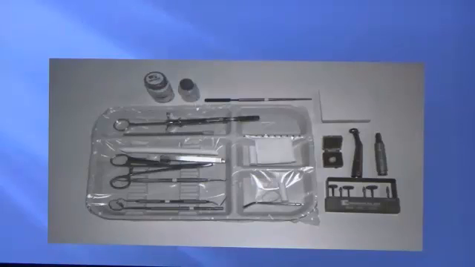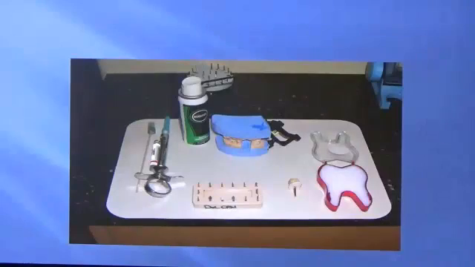Here's some glass ionomer cement, high-speed handpiece, low-speed handpiece with lab burrs, your crown restoration, and anesthesia, articulating paper, and all the other basic materials.